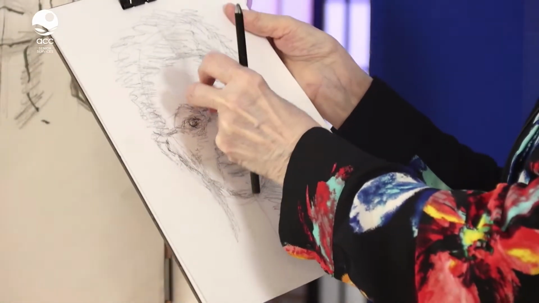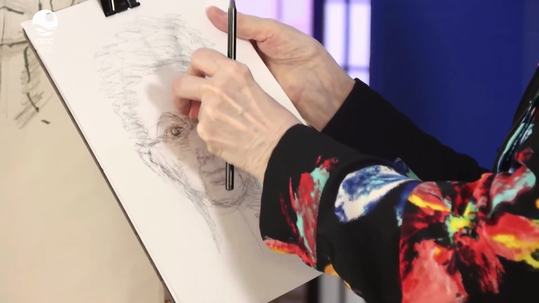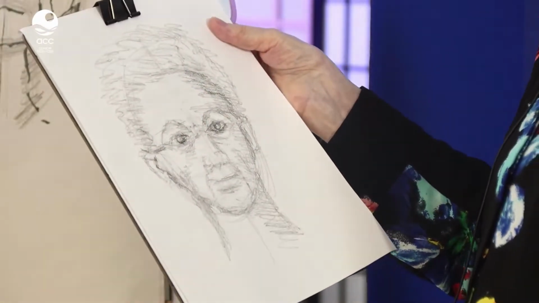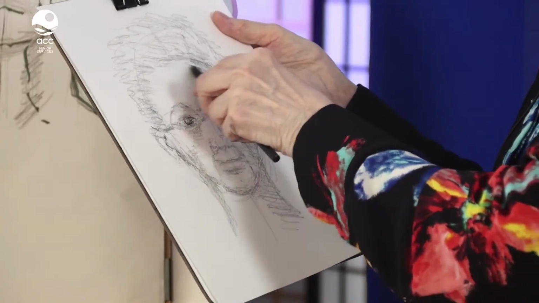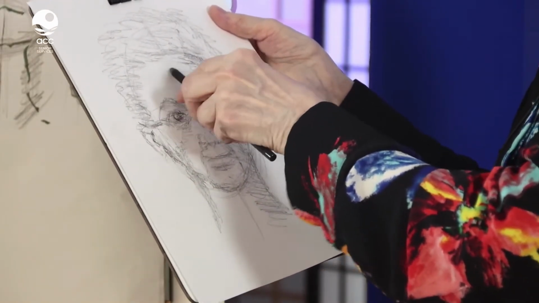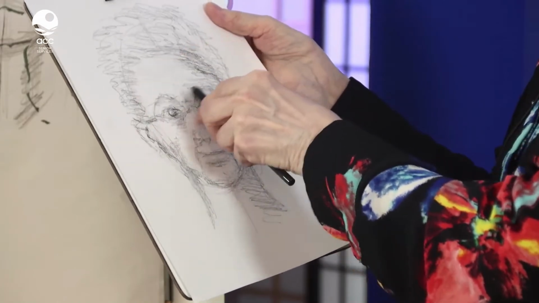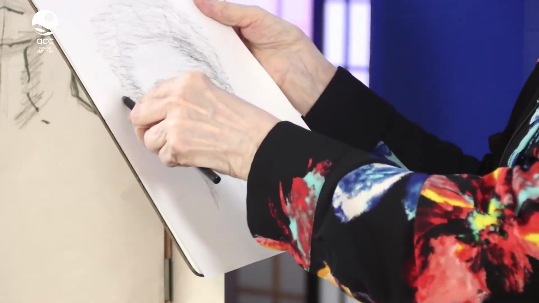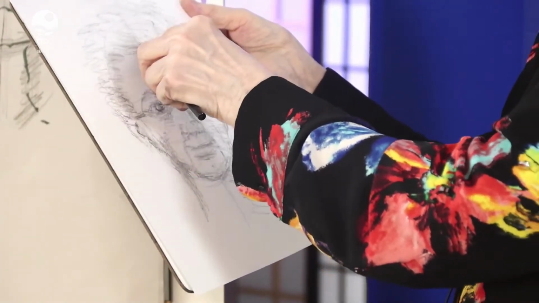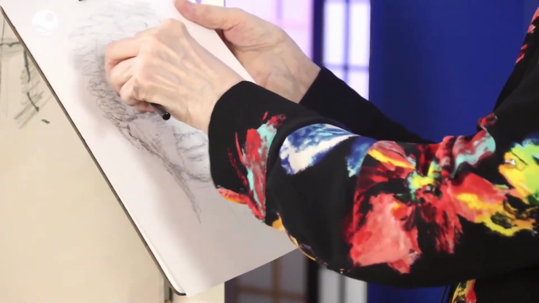No, you don't have to be harsh on yourself, said she as she erased the line. And again, little tiny fine lines are good. Arrange your hair the way you want to.